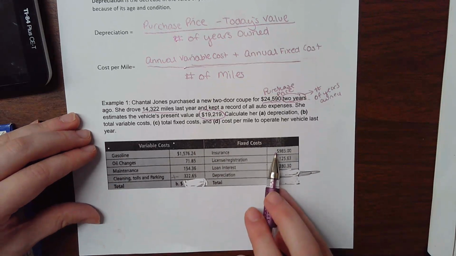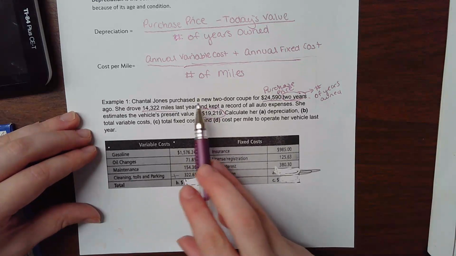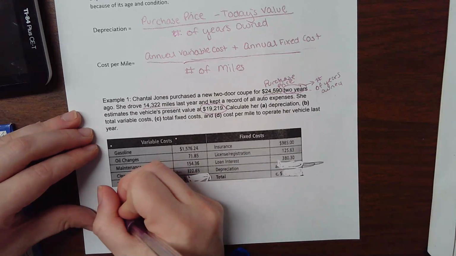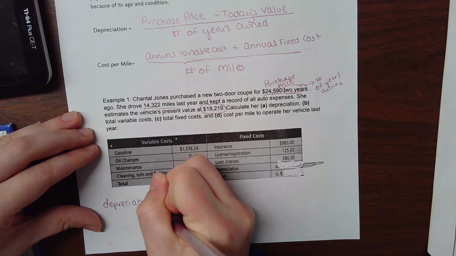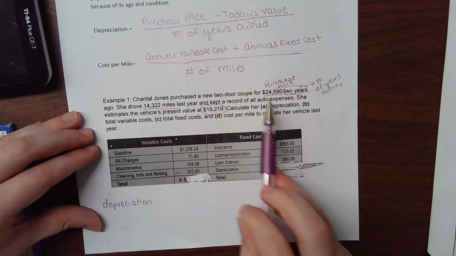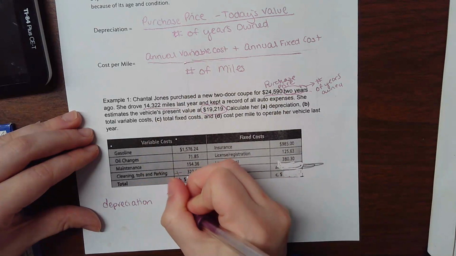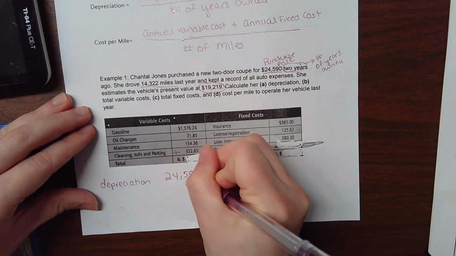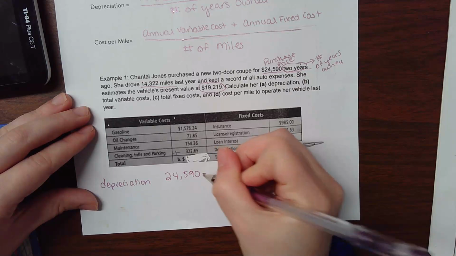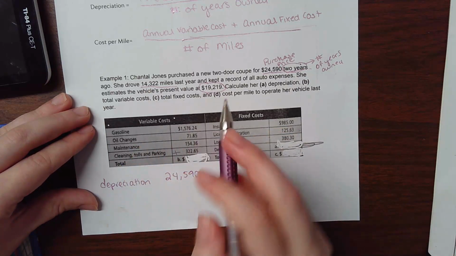So let's start with depreciation. I have everything I know right here, so we need the purchase price, which is $24,590. We're going to subtract today's value, which was the $19,000.